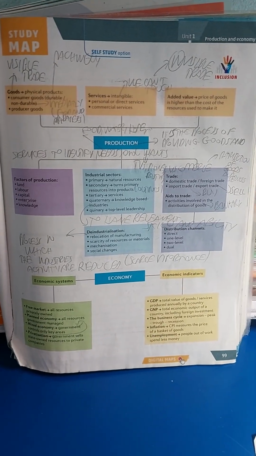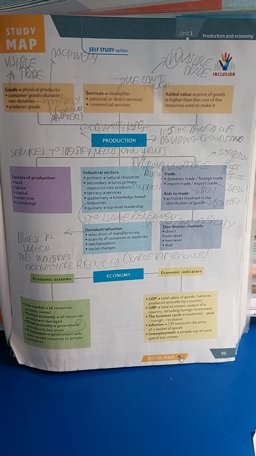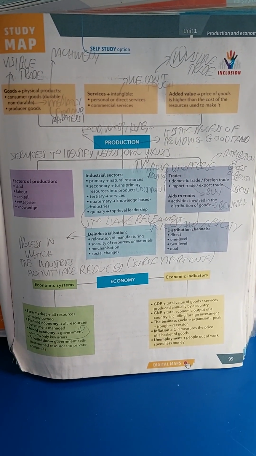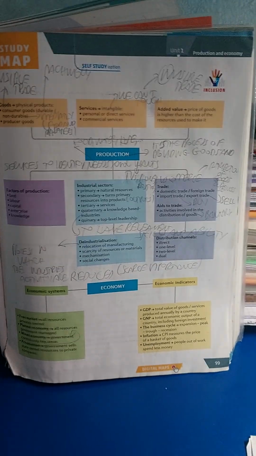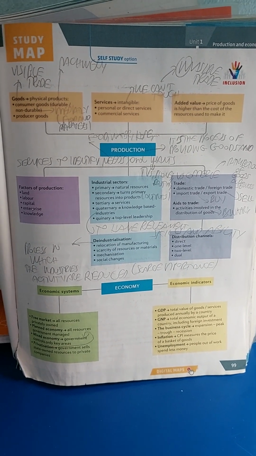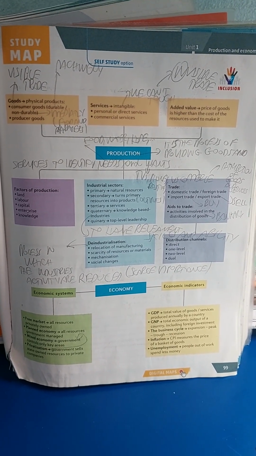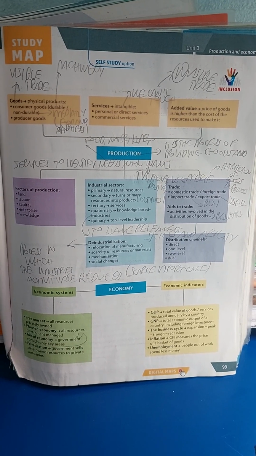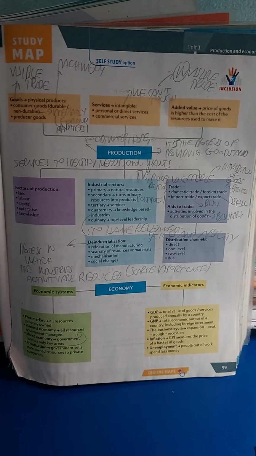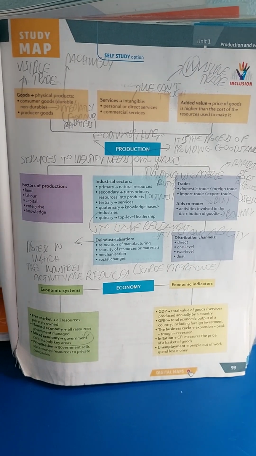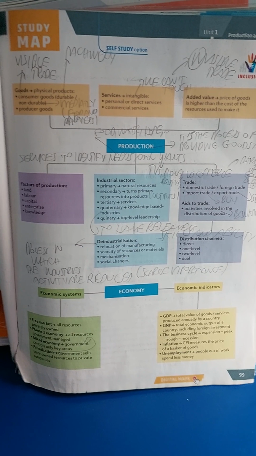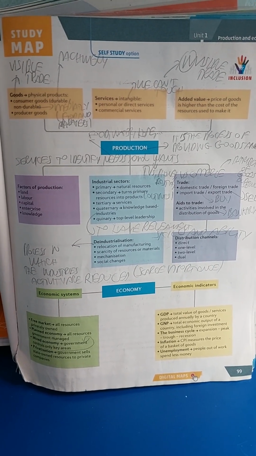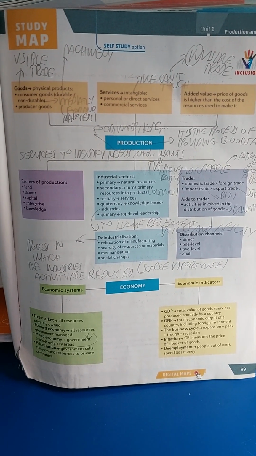What's the meaning of production? Production refers to the process of providing physical goods and services in order to satisfy the community, the people. Goods can be divided into physical products, for example machinery, in the case of consumer goods and producer goods. It's important to underline that non-durable goods we can consume immediately, for example food and papers.